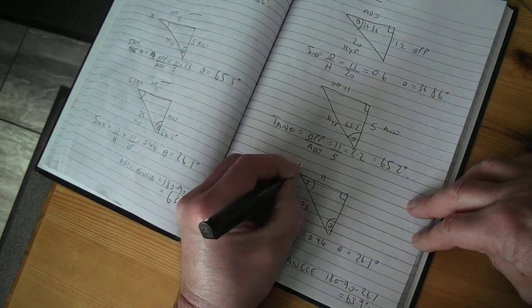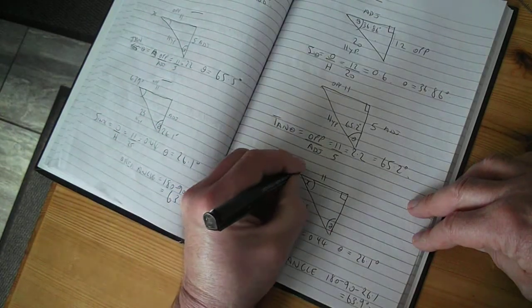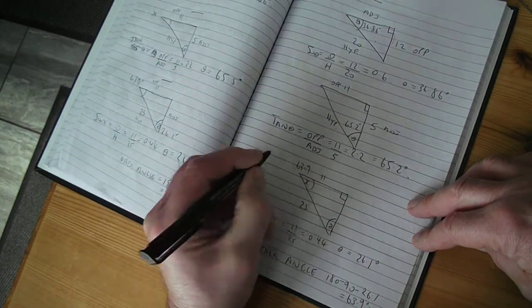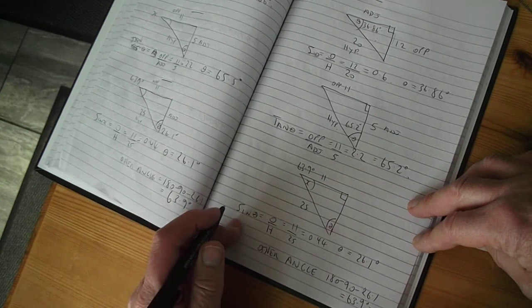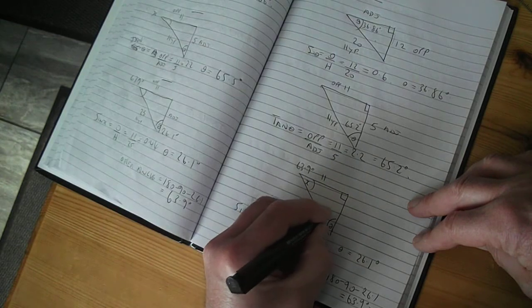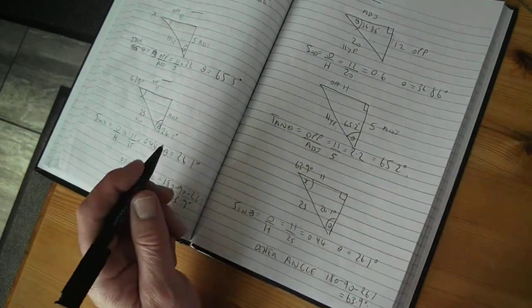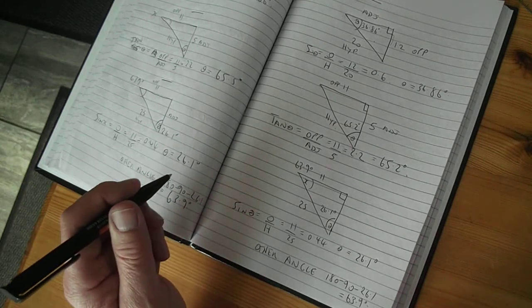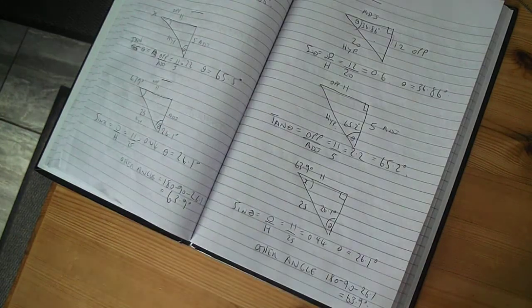So I can put 63.9 degrees in there. Okay. My 26.1 degrees goes in there. 63.9 degrees there. All right. Okay.